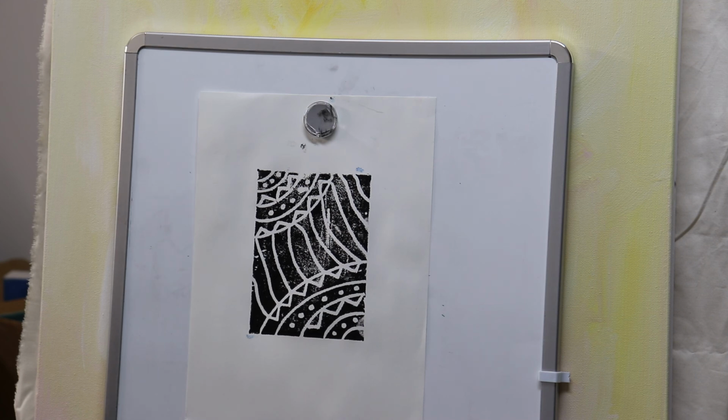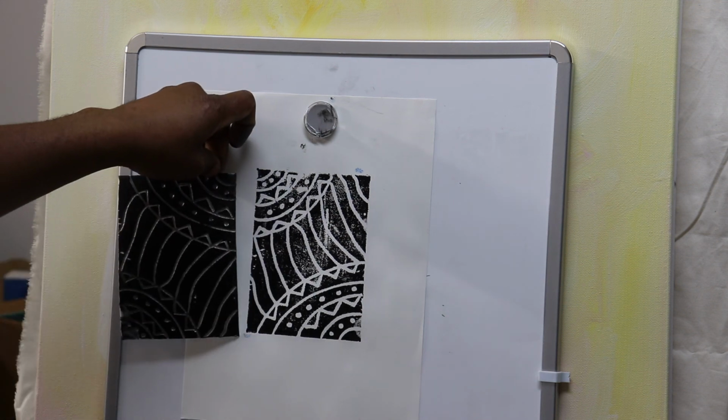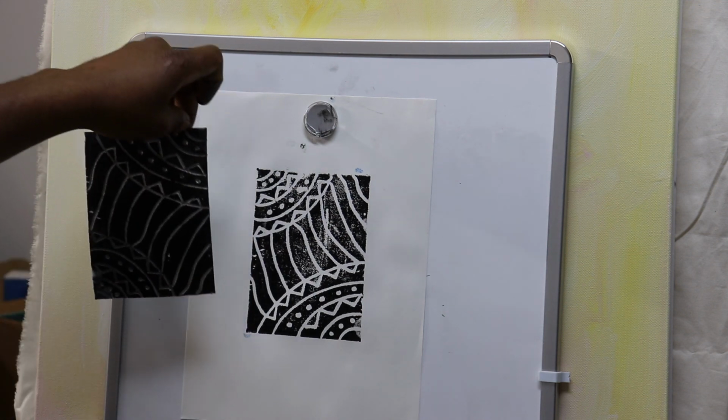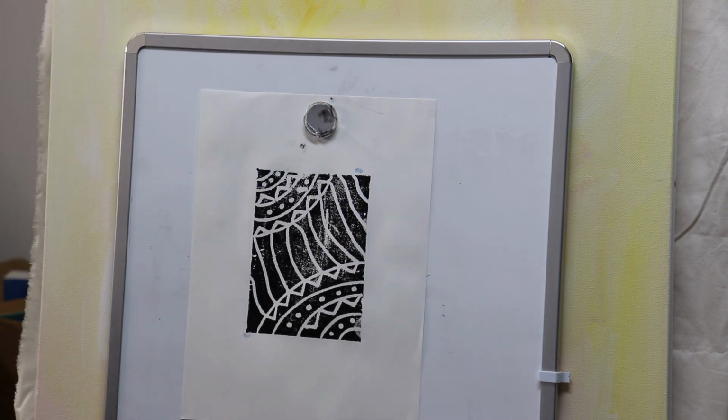So you can reuse your template. You can reuse your template to make other prints. You can wash this off clean, and there you have it.